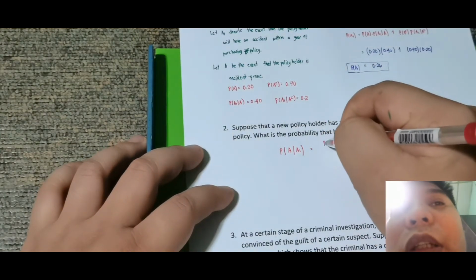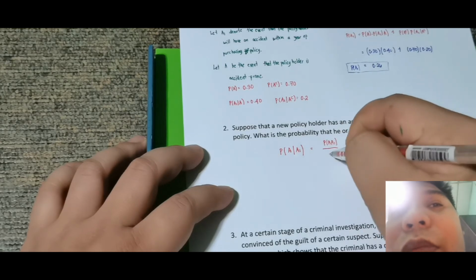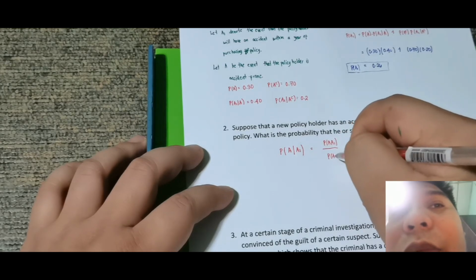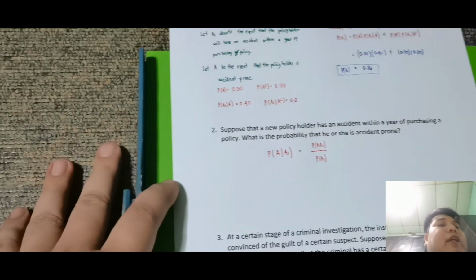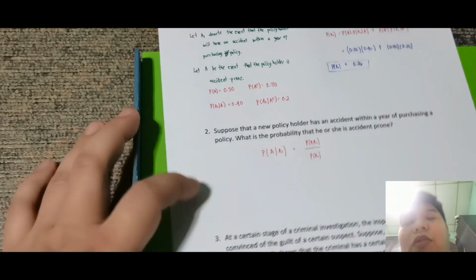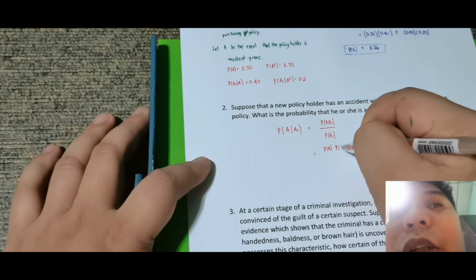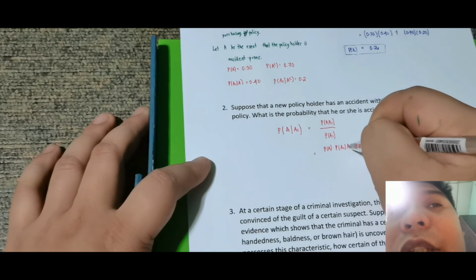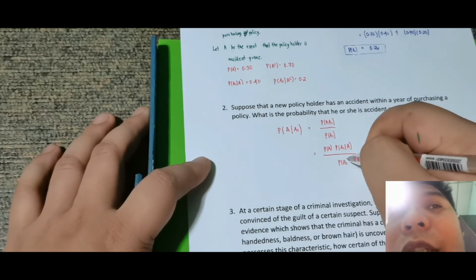This is just the probability of A intersection A sub 1 over probability of A sub 1. Okay, now, hindi natin alam yung intersection ni A and A sub 1. Pag hindi alam yung intersection ni A and A sub 1, anong gagamitin? Multiplication rule. By multiplication rule, this is just equal sa probability of A times probability of A sub 1 given that A has occurred, all over probability of A sub 1.